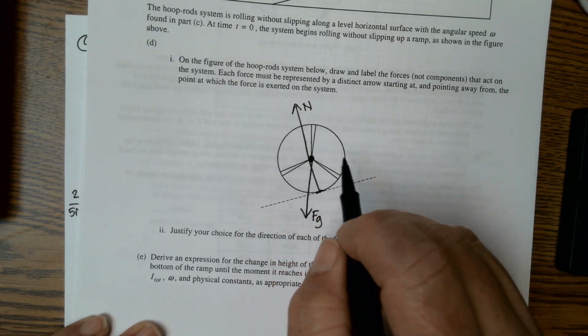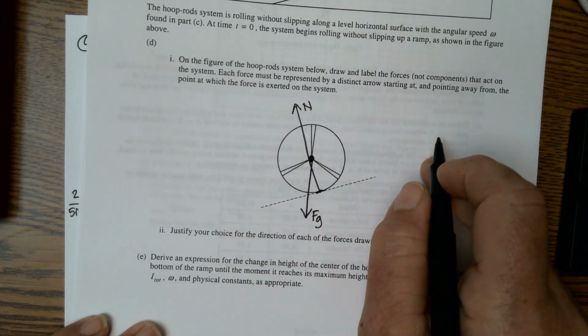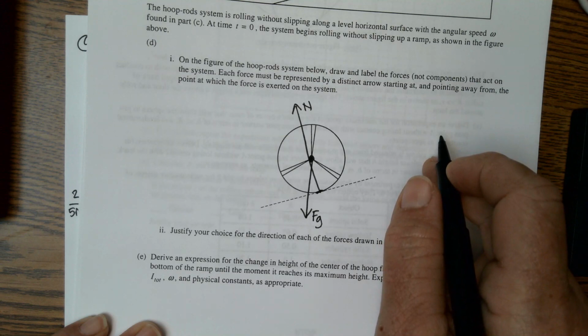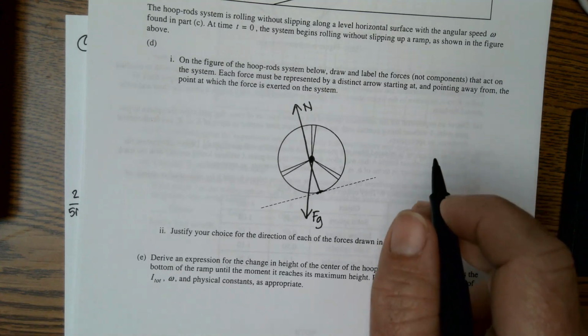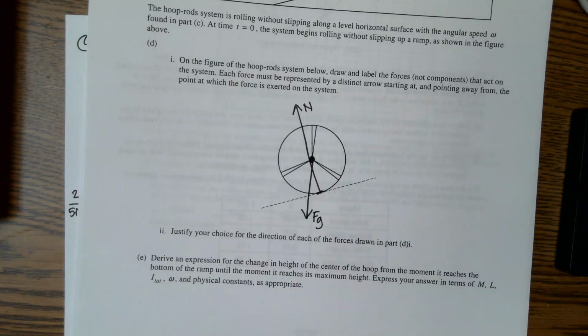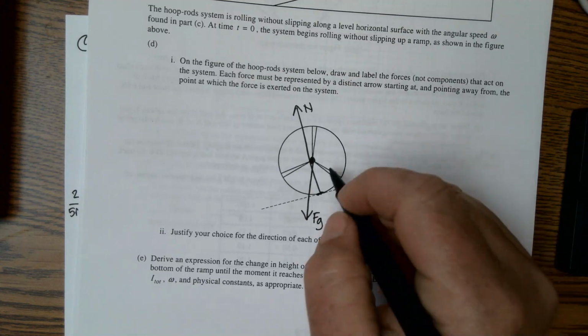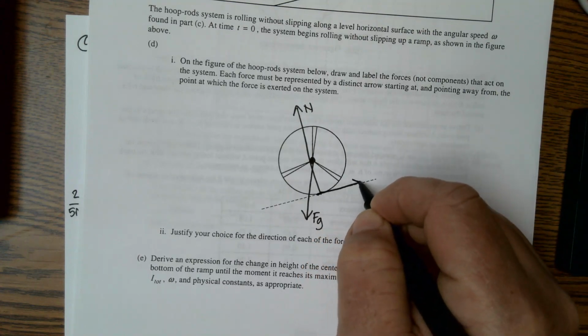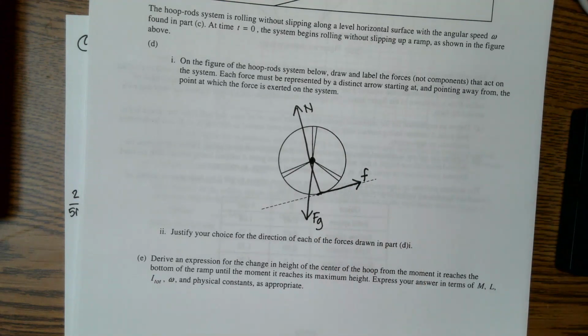Well, what you can imagine is this would slide up the ramp if it were frictionless. And so, because it doesn't slide, that frictional force is going to be pushing on it, and that frictional force is going to oppose that motion, and it's going to cause us to rotate. And so that is our frictional force as we're going on this hill.